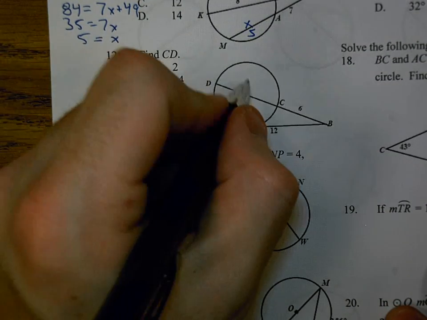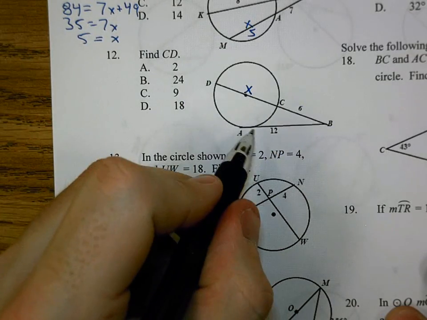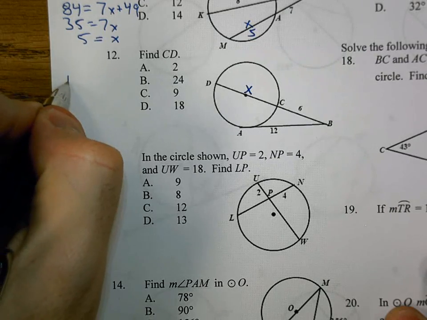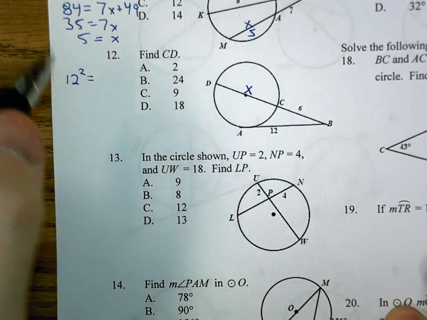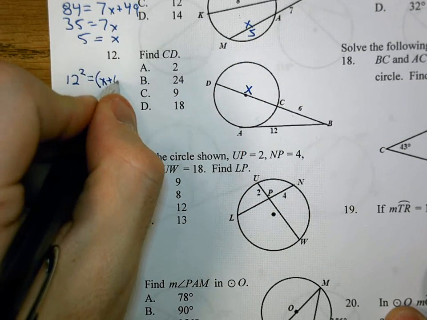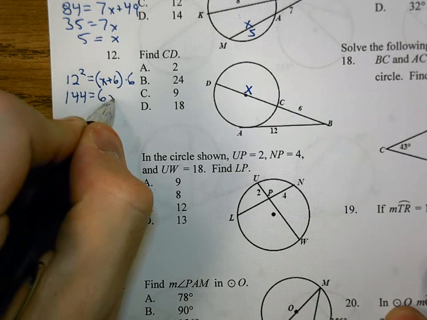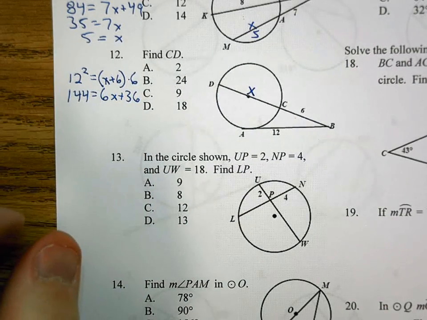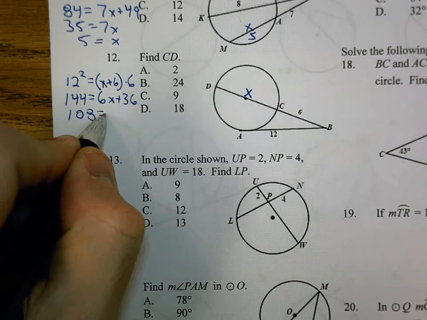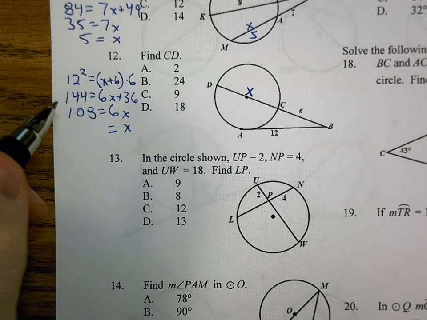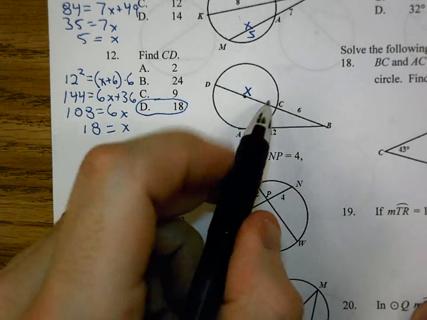For number 12, we need CD. That's actually a diameter here. Let's just call that x for the sake of it. For this one, I have a tangent and a secant. It's tangent squared is equal to the entire secant, kind of like above here, the entire secant of x plus 6 times the external of 6. That gives me 144 equals 6x plus 36. 144 minus 36 gives me 108 equals 6x. I then divide 108 by 6, and I get 18 for CD.